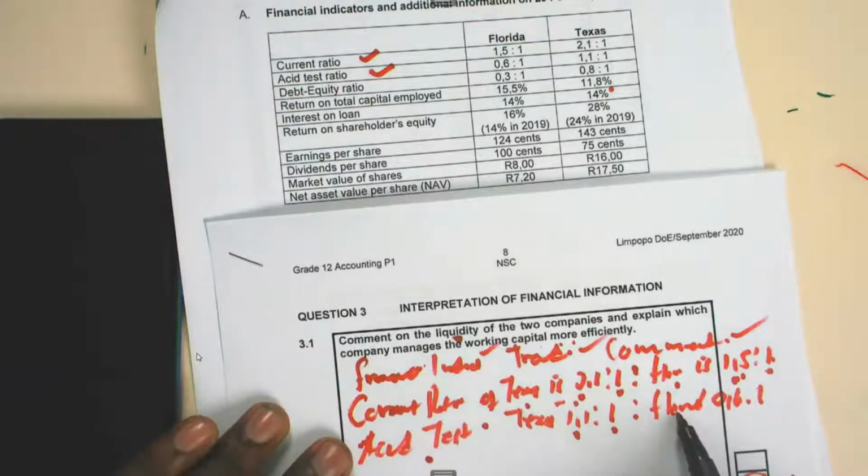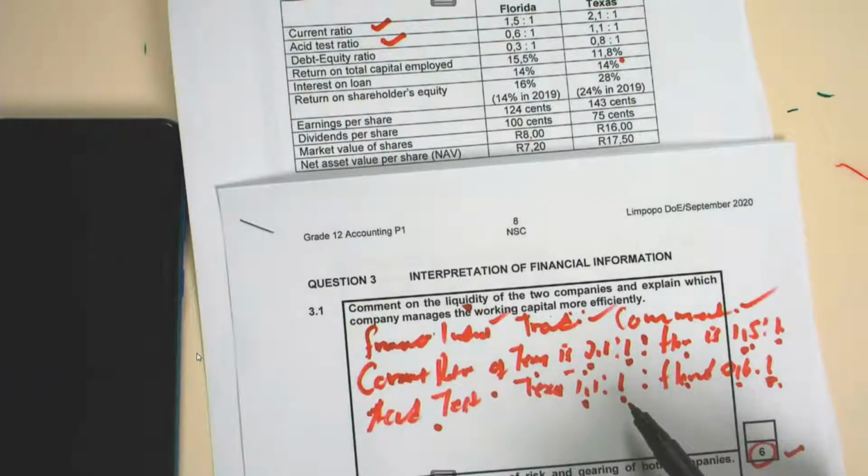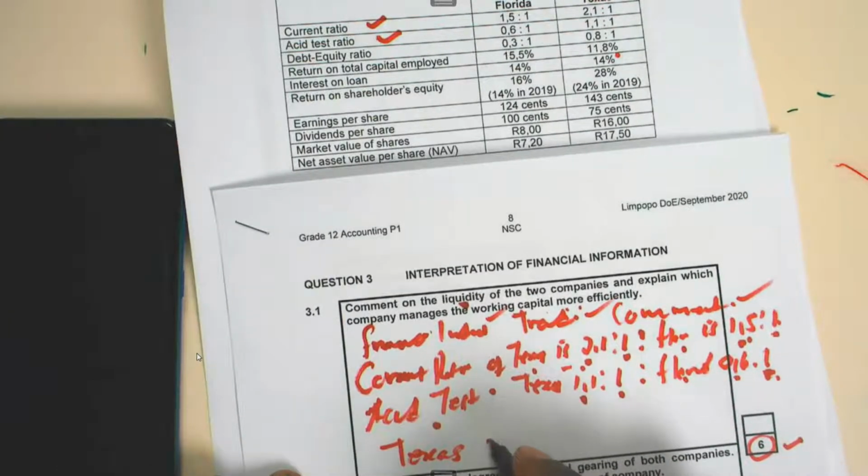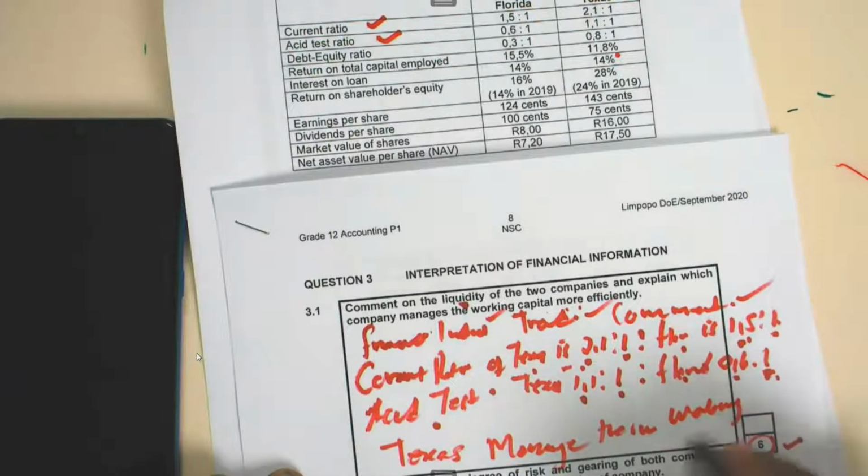But Florida is unable to pay their liabilities because their current assets without inventory are less than 1. So if we compare these 2 ratios, which company is actually managing its working capital more efficiently? Your answer is straightforward: Texas manages their working capital correctly or efficiently.